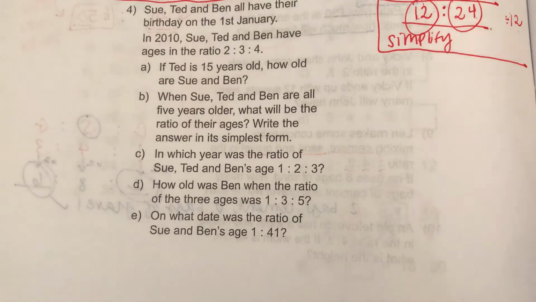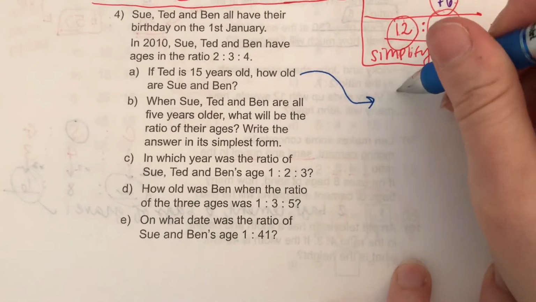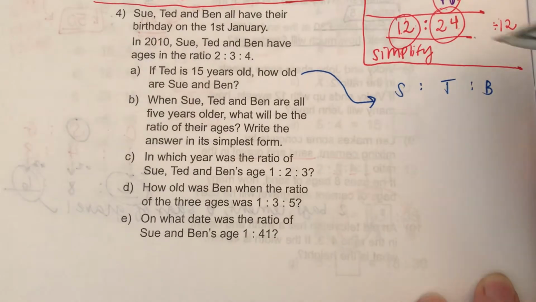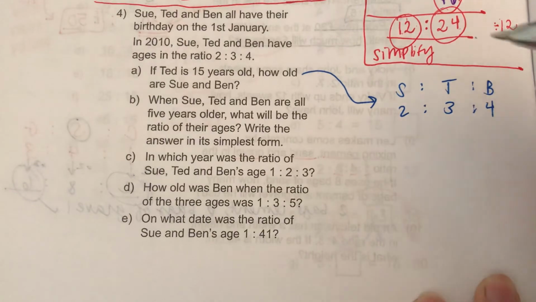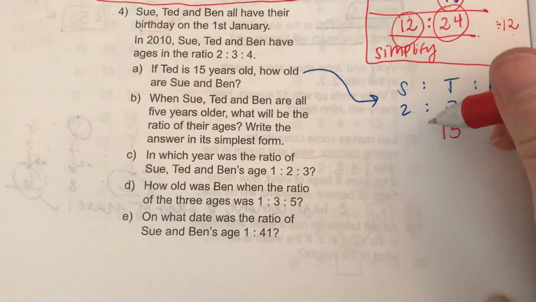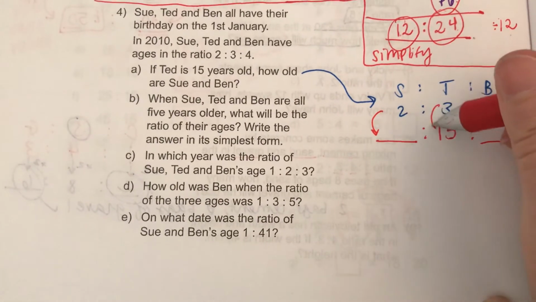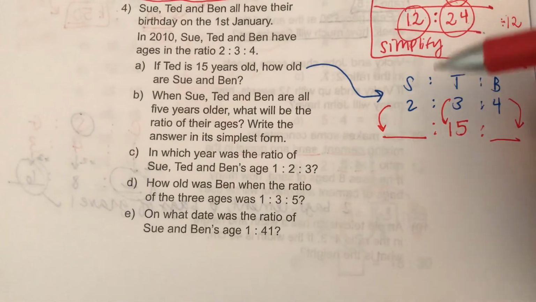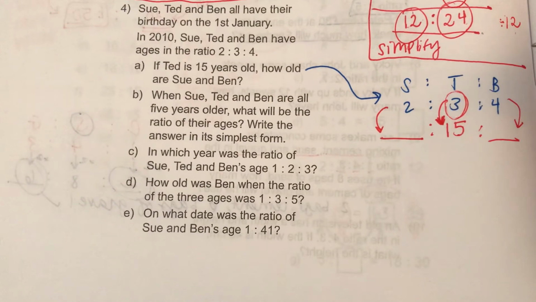For question A, we have Ted's age. I have Sue, Ted, and Ben in that order. Their ratio is 2 to 3 to 4, but we're given Ted's real age in 2010. Remember, we always keep consistent the values that we multiply by in our ratio. I started off with the ratio of 3 for Ted, but his actual age is 15.